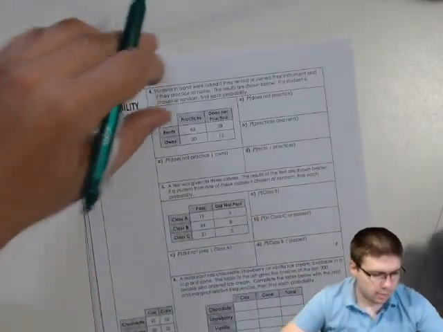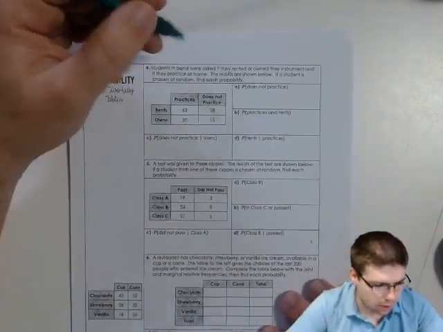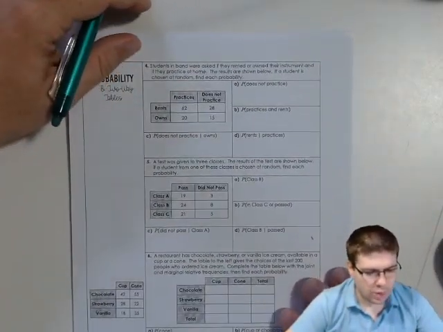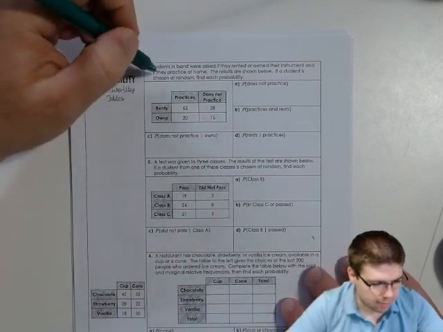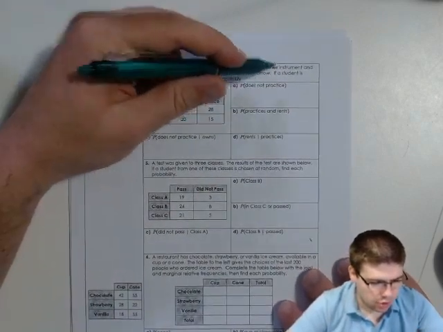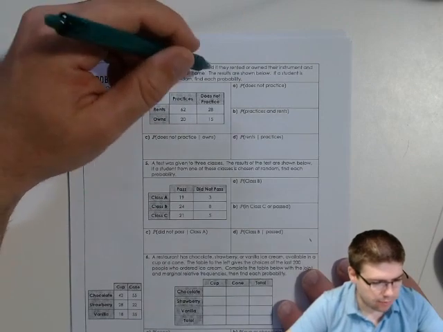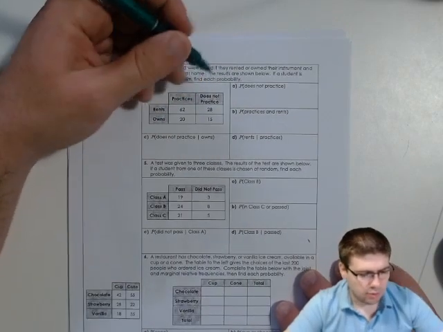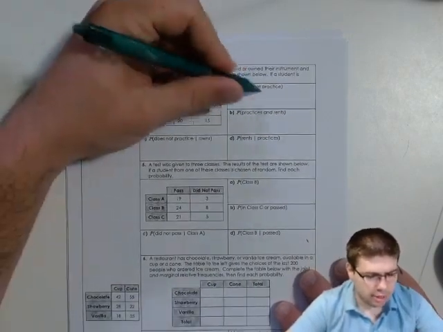All right, so continuing on to the back. Students in band were asked if they rented or owned their instrument and if they practice at home. The results are shown below. If a student is chosen at random, find each probability. So find the probability that they do not practice.